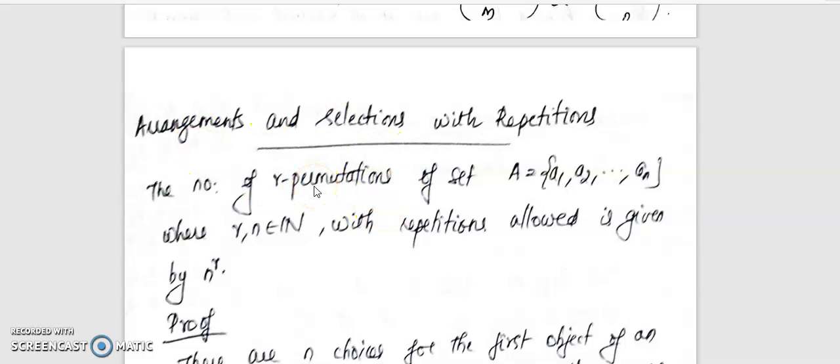So from a1, a2, an you have to choose r objects and arrange r objects. In this case repetition is allowed. So we have r places to fill. In the first place I can place all n objects. Now similarly, for the second place, repetition is allowed, so again all the n objects can come to the second place.